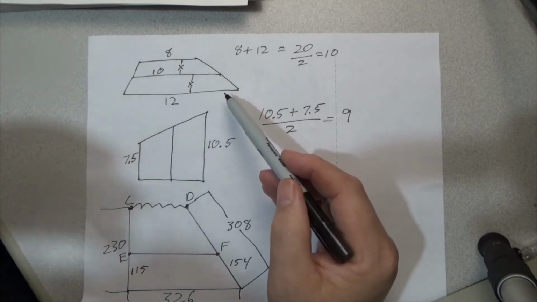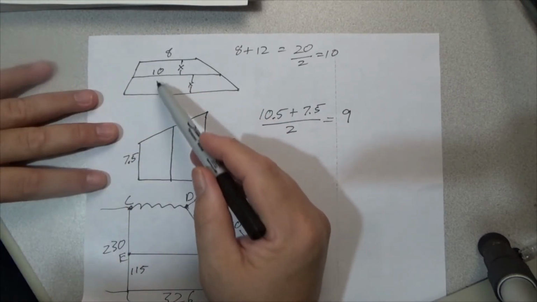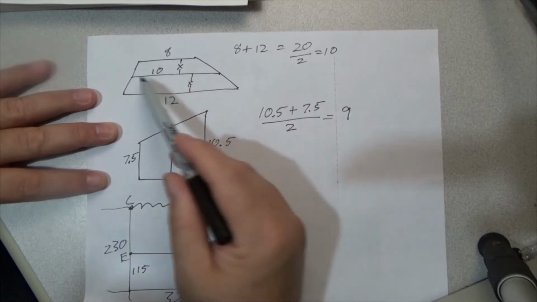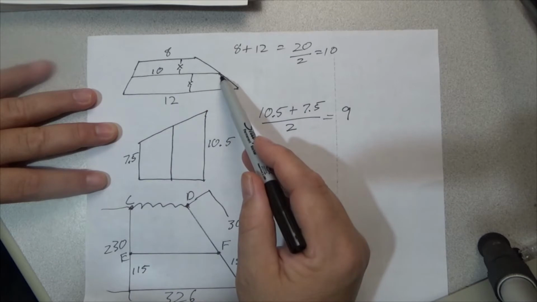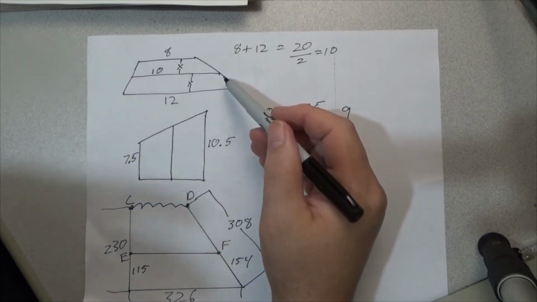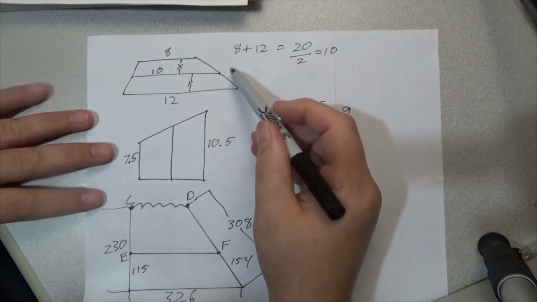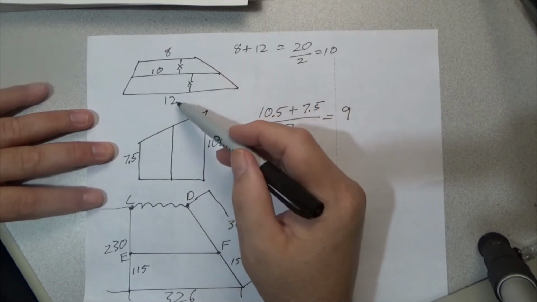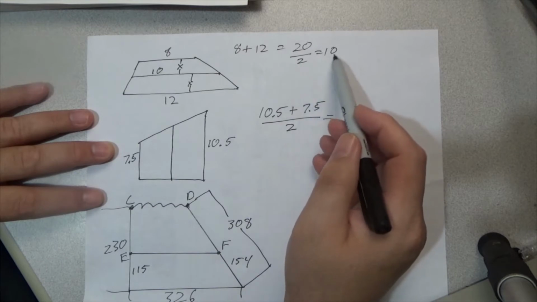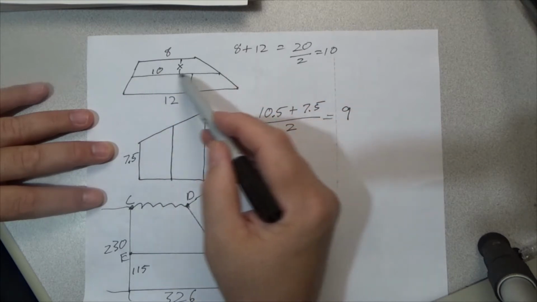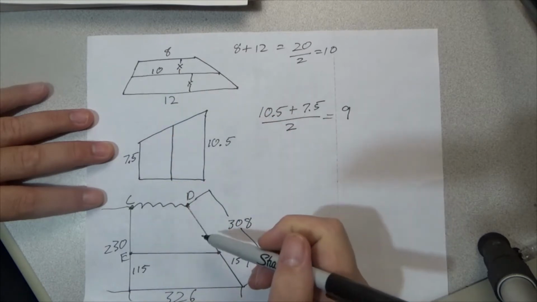Now, if we draw a line parallel to the two bases and equal distance from each base, represented by this line right here, then that line is a median. The length of a median is the two bases added together divided by 2. So 8 plus 12 is 20. 20 divided by 2 is 10. So the length of this median right here is 10.